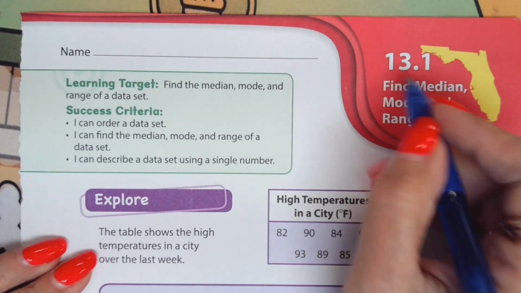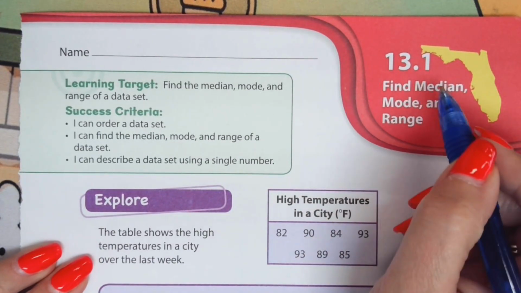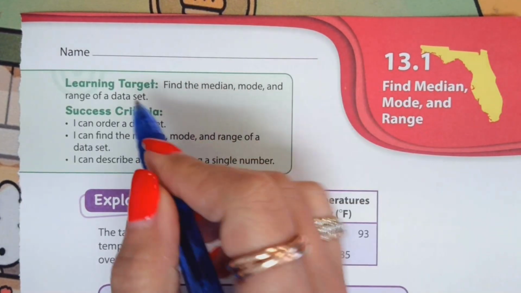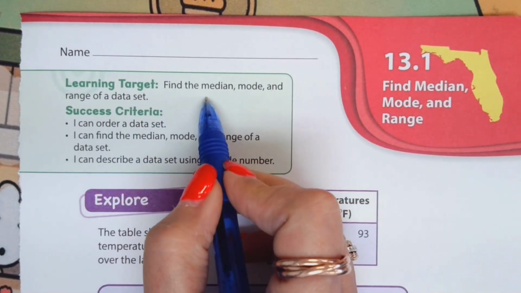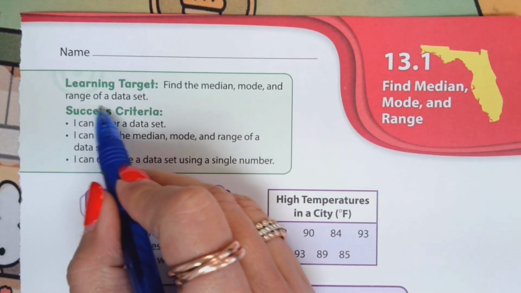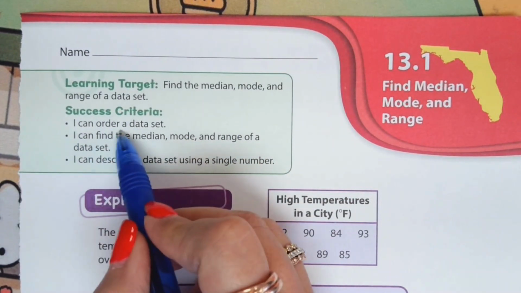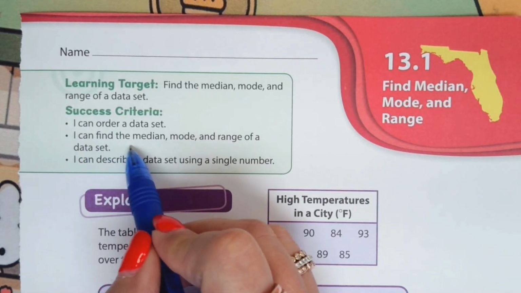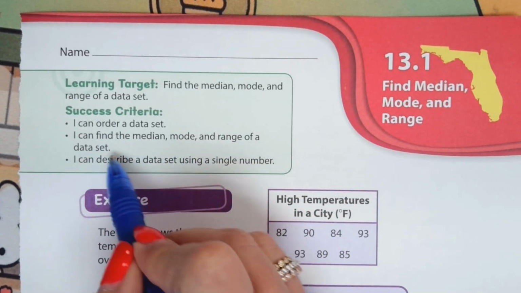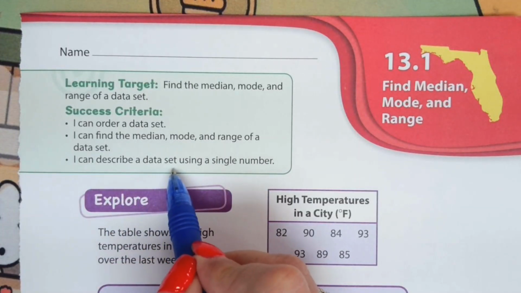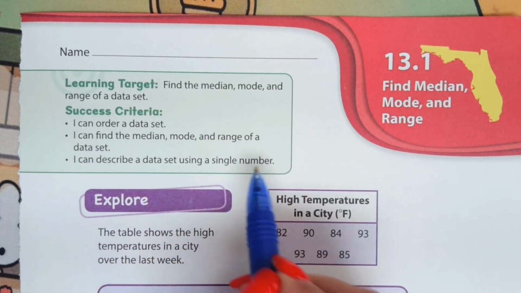Okay, this is lesson 13.1, find median, mode, and range. Our learning target is find the median, the mode, and range of a data set. Our success criteria: I can order a data set, I can find the median, the mode, and the range of a data set, and I can describe a data set using a single number.